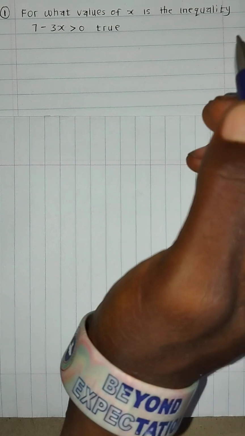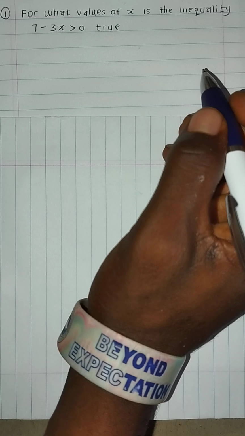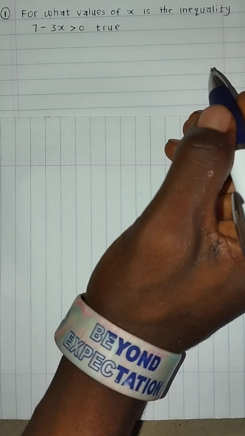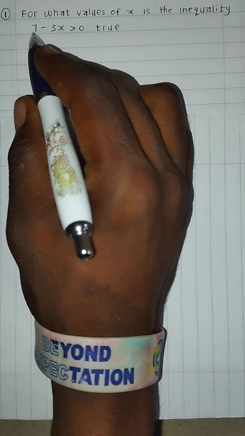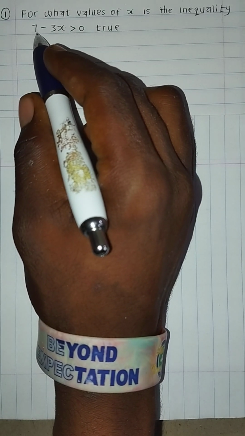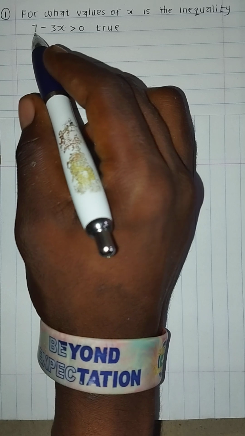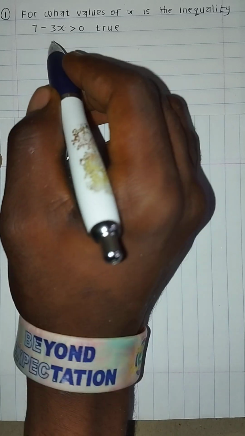Okay, so we need to solve for x. We need to make x stand alone here. And how do we do that? To make x stand alone, we need to move this 7 away. That's the first obstacle we have in our front. We need to take this 7 away. So we need to subtract 7 from this side.